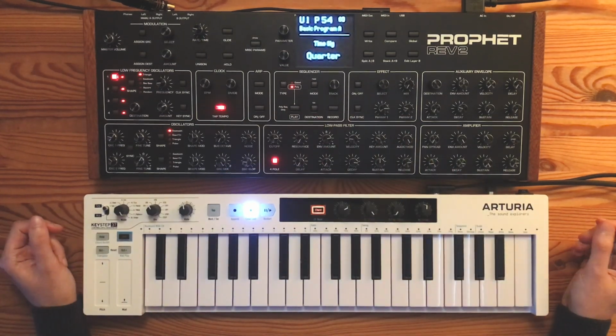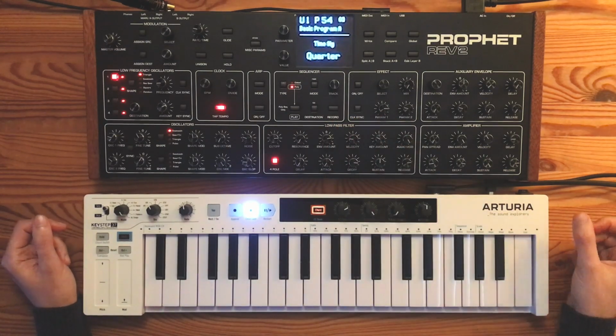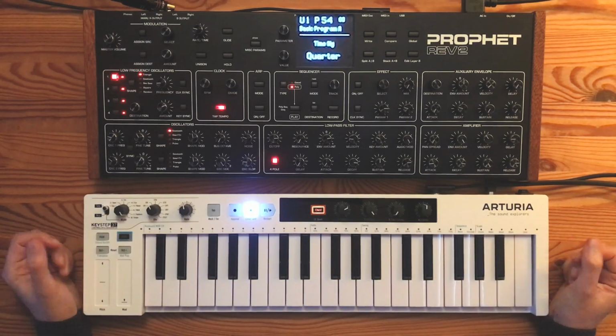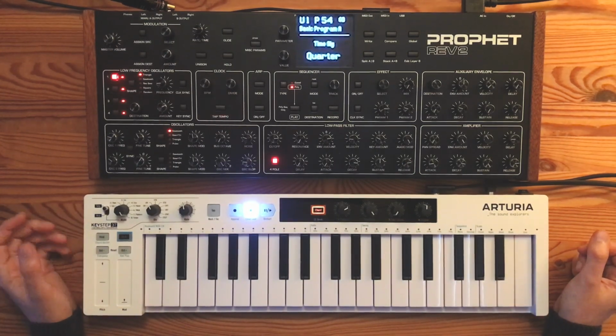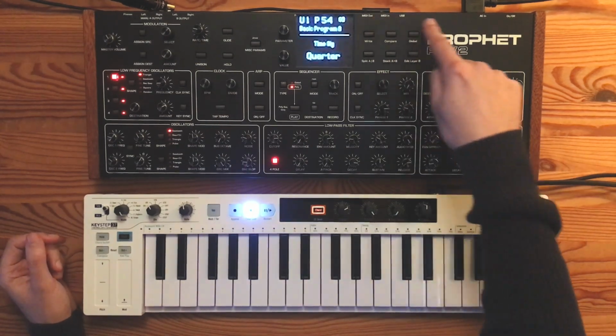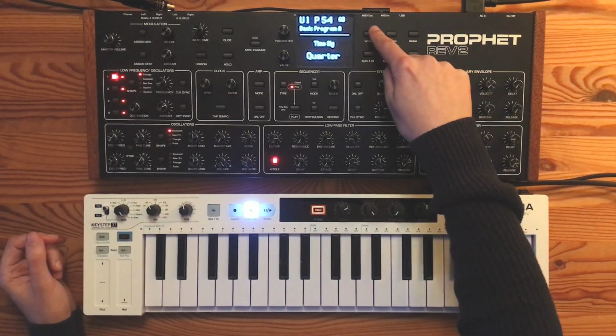Now I must admit I don't usually use the sequencer for the Prophet Rev2 because it's kind of hard to work with, and it's just much easier to use an external sequencer for sequencing notes. But I thought it would be useful for you to just see how it works and how to get long sounding chords. Alright, that's it for part 1. Let's save this patch by pressing right twice.